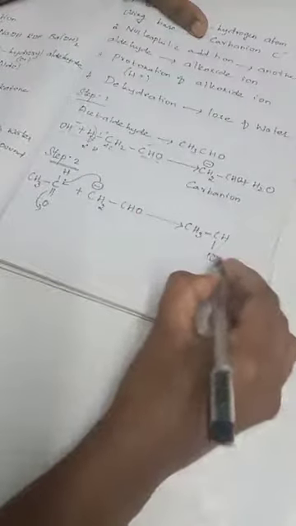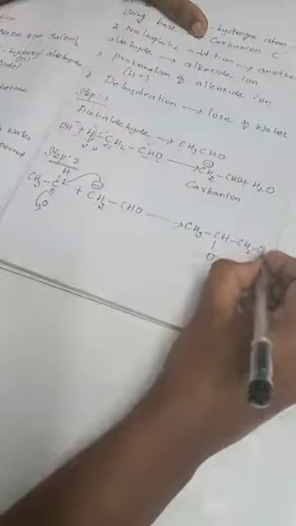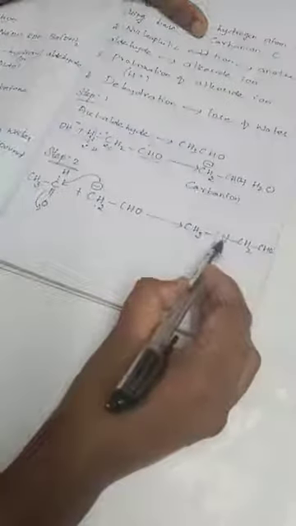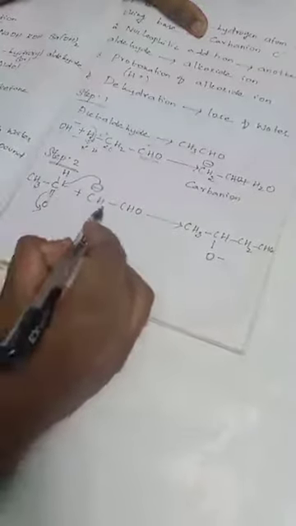So now it becomes O minus single bond CH2 CHO. So our product is CH3 CH, the bond will shift here, O minus. So CH2 CHO. You see O minus. So this product is called an alkoxide ion, O minus alkoxide ion. Now the second step is also over.